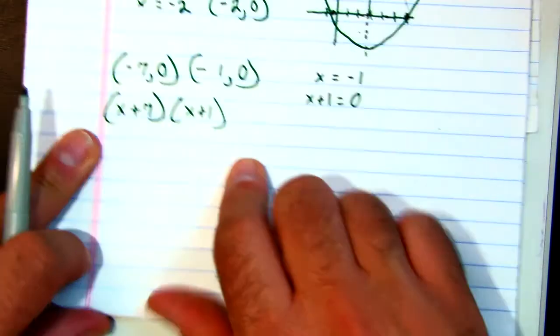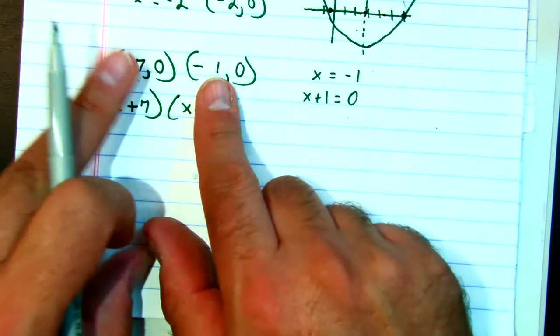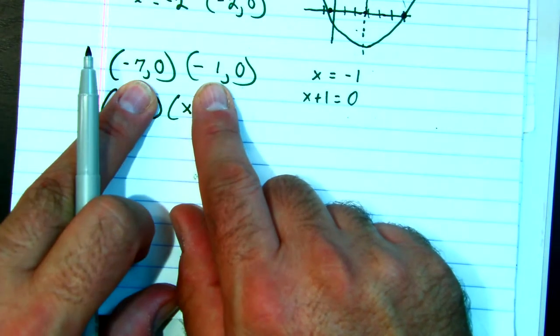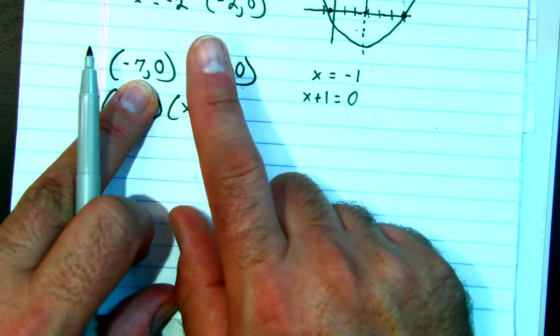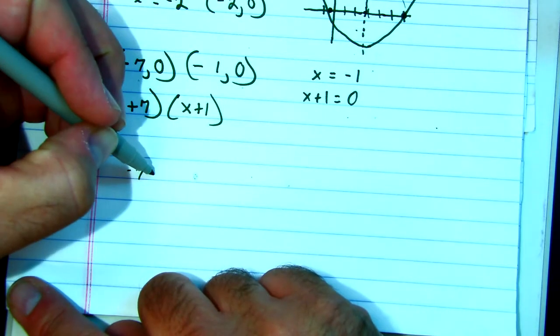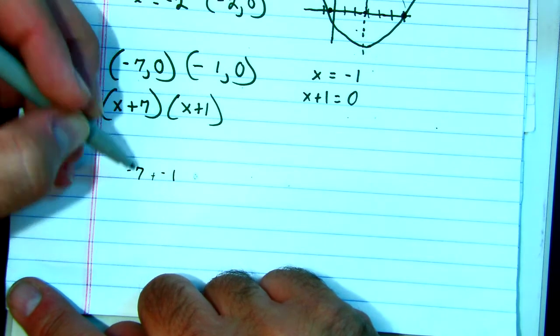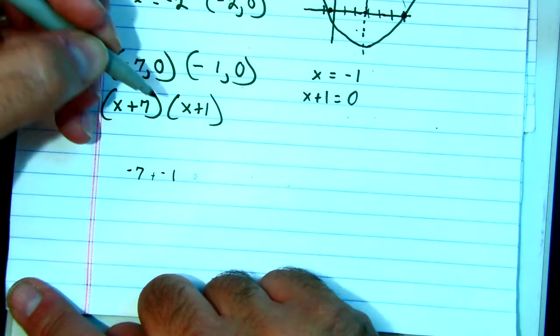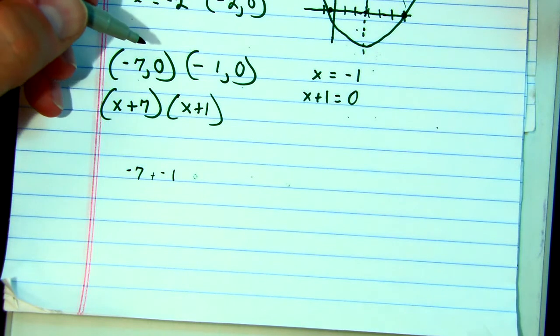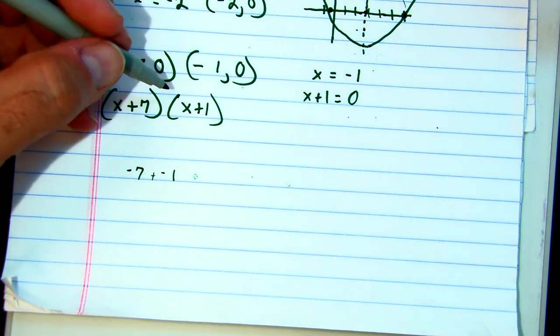So let's look at this problem. Here were my zeros. Right? These were my zeros, my x-intercepts. So if I add negative 7 plus negative 1, what do you get? You add them together. What do you get?